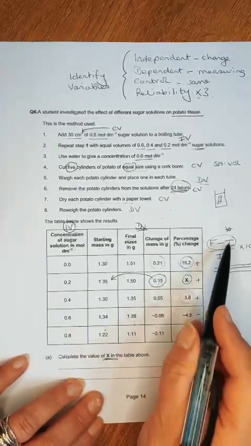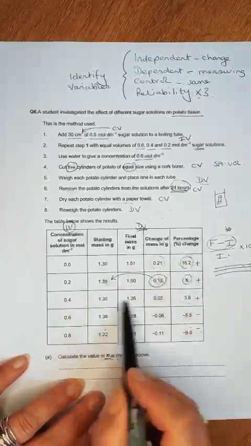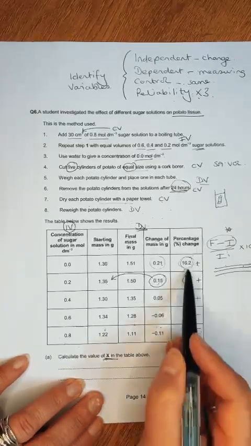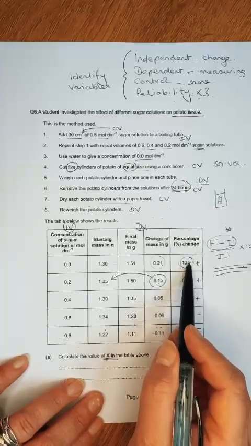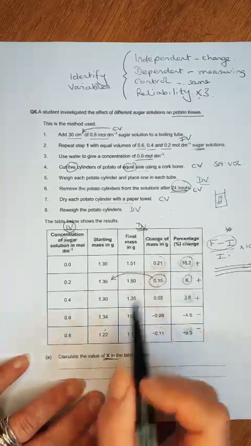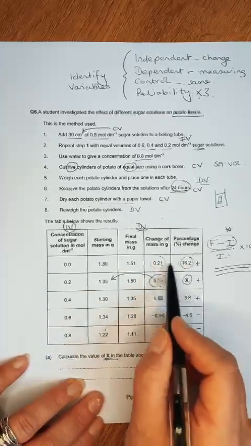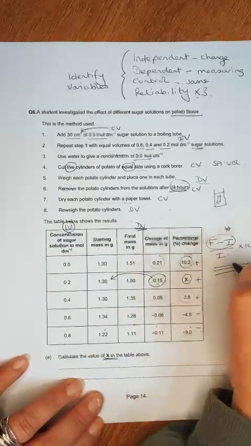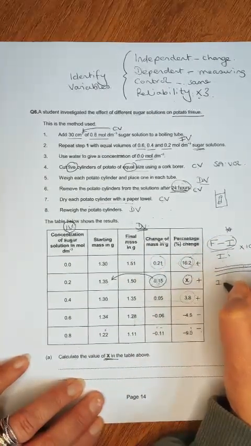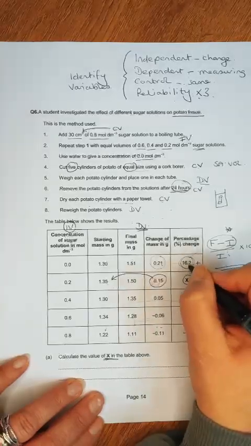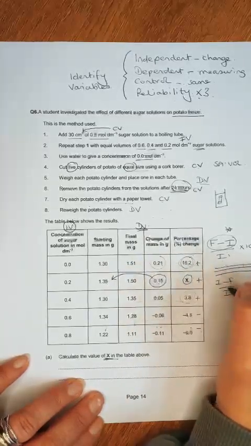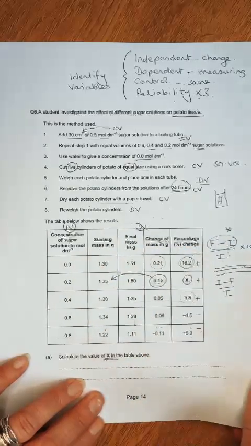If you are stuck and you can't remember this, you have 4 sets of data here that you can figure out how they got from 0.21 to 16.2%. Maybe backtrack and see if you can work out how they've done it. If you think it's initial minus final over initial, and you don't get that 16.2, then you know it's the other way around. So use what you have in front of you.